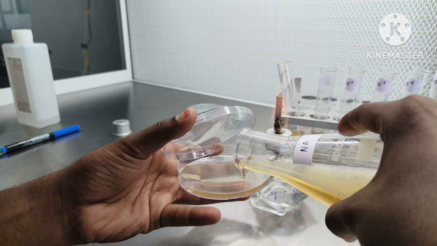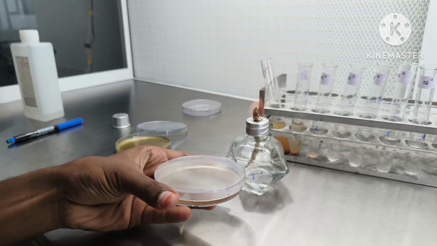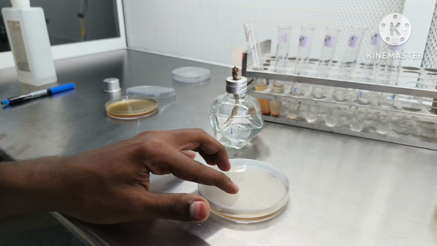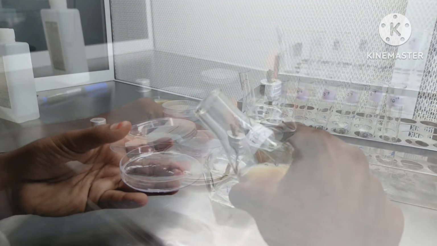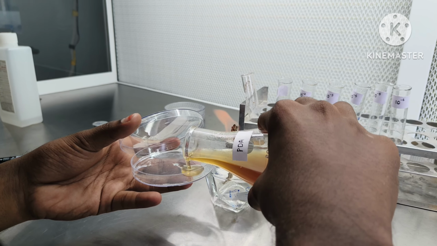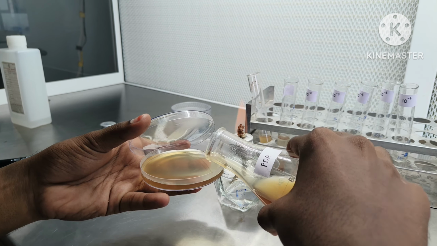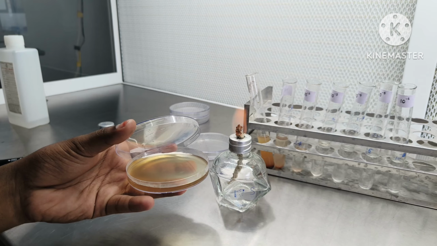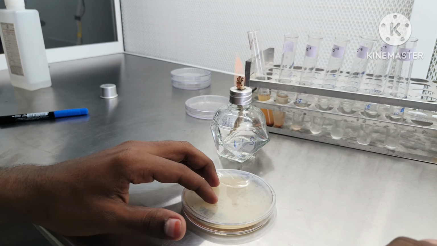15 ml of molten and cooled nutrient agar medium was poured to a disposable sterile Petri plate. The plates were then rotated in clockwise and anti-clockwise direction for the uniform distribution of media. 15 ml of molten and cooled potato dextrose agar medium was poured to a disposable sterile Petri plate. The plates were then rotated in the same manner done earlier.